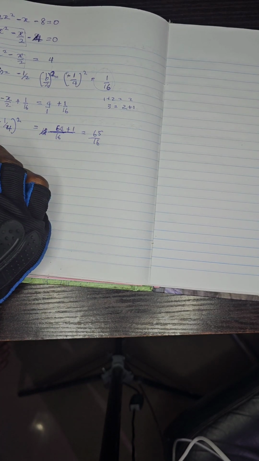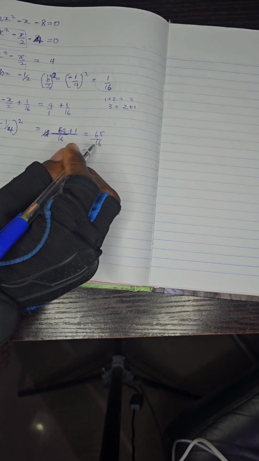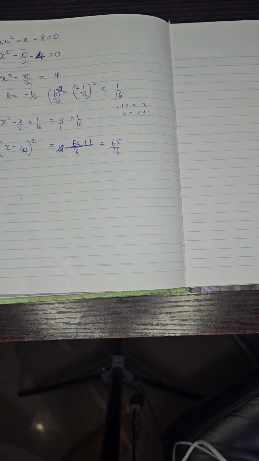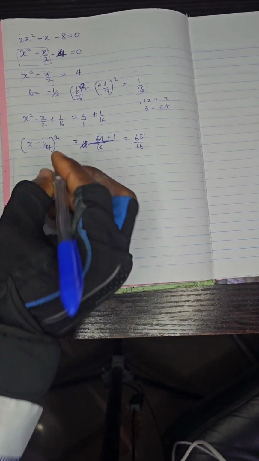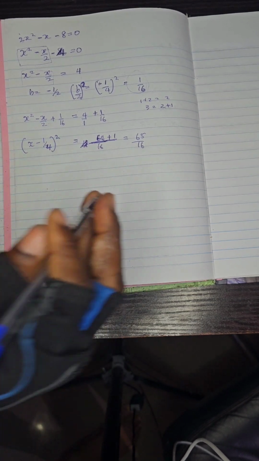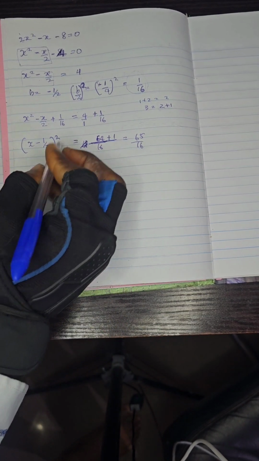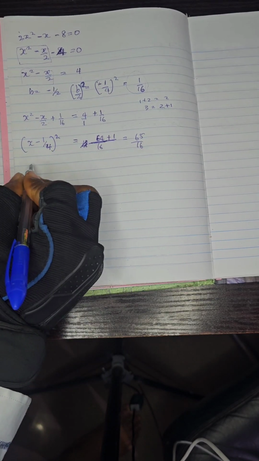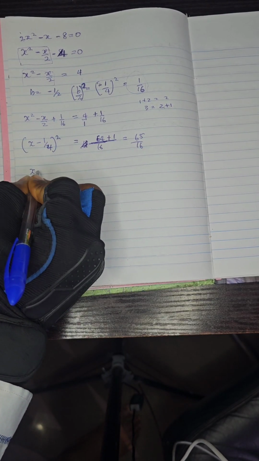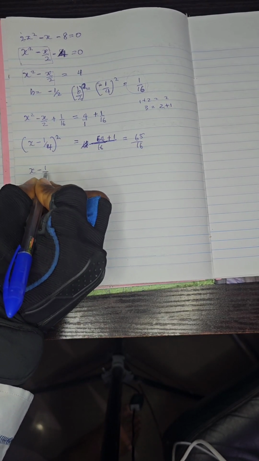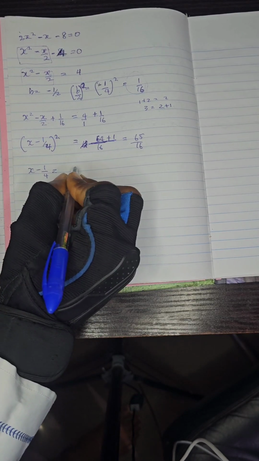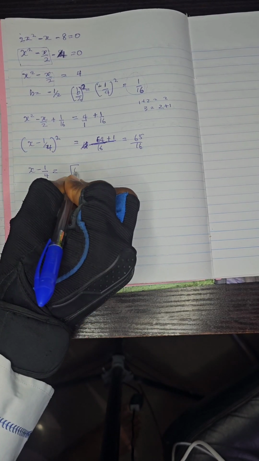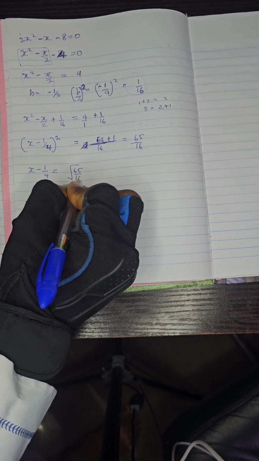Now, we have this is equal to this. We have that this is equal to this. Now you can apply your simple basic mathematics. Because here is in square, you find square root of both sides to remove this square. When you find square root of both sides, it will become x minus 1 over 4 is equal to square root of 65 over 16.